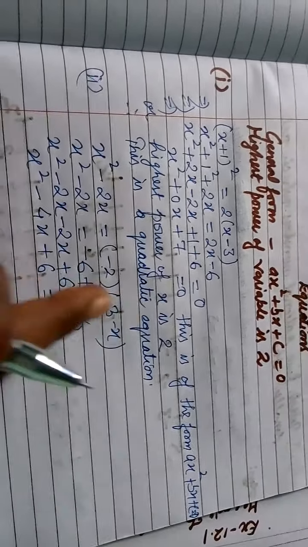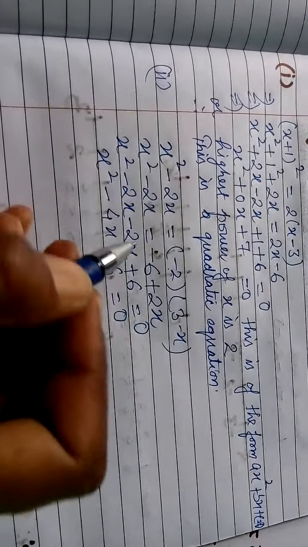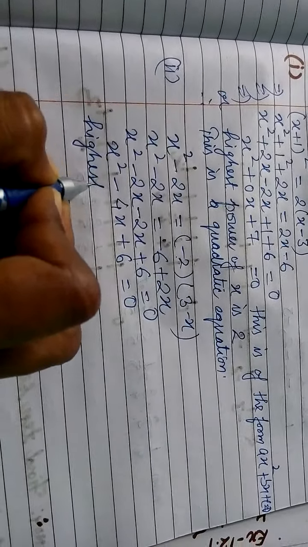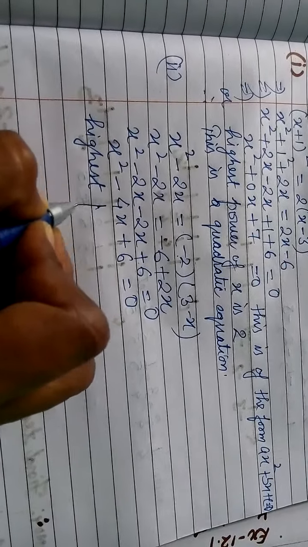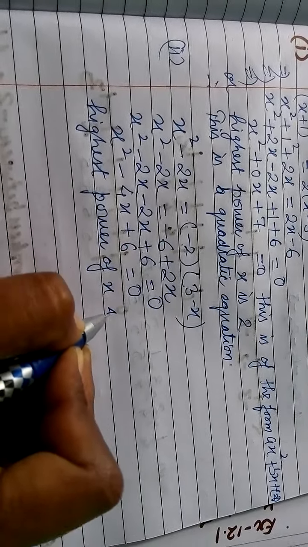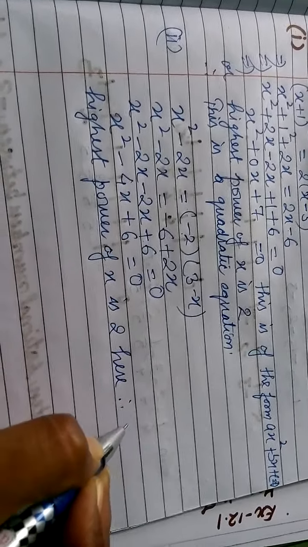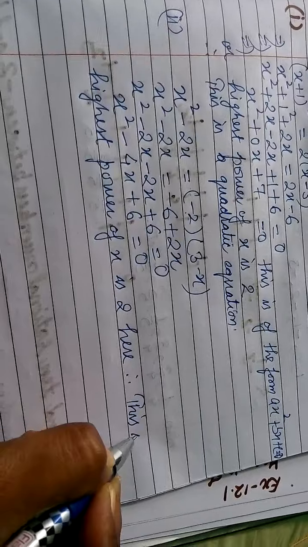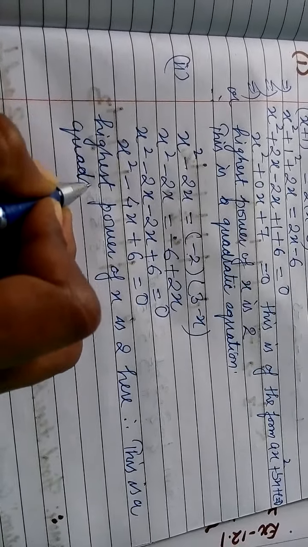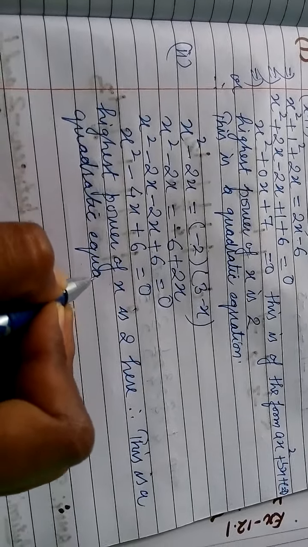From here you can see that this resembles the standard equation, so I can say that this is a quadratic equation, as the highest degree or highest power of x is 2 here. Therefore this is a quadratic equation.